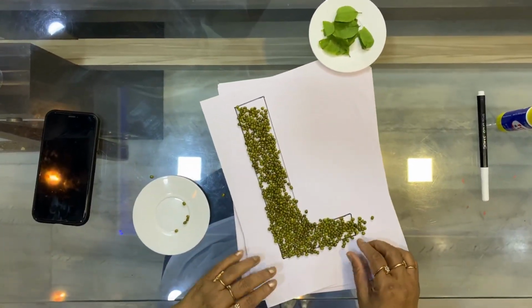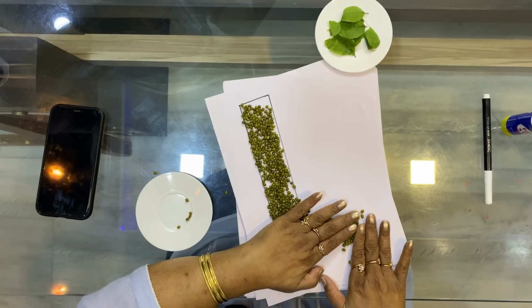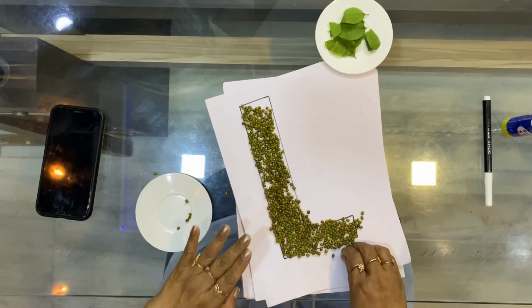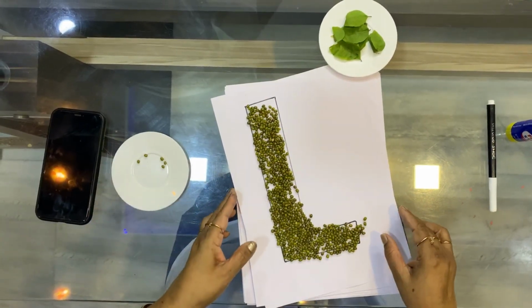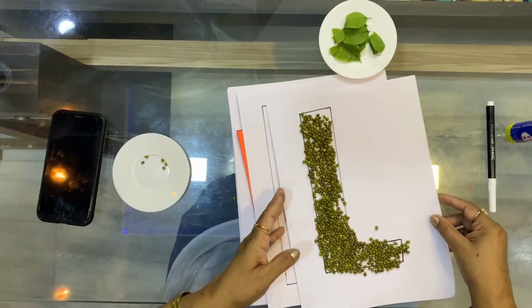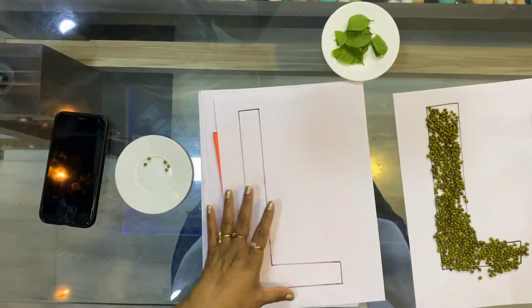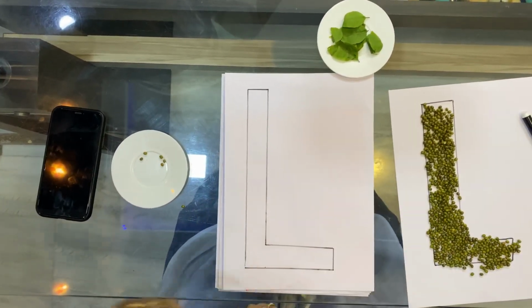Now this is almost done. A few pieces are going to come out, that's fine. Now we've done one of these with lentil. Let's do the next one with leaves.